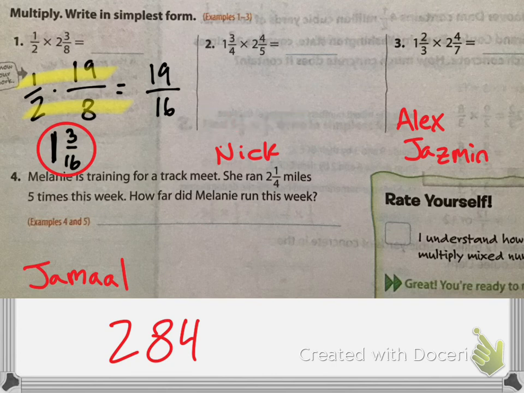Damar, let's turn these into improper fractions. Damar, what is 1 3/4 as an improper fraction? 7 over 4. Yeah, 7 over 4. 1 times 4 is 4, plus 3 is 7. And then what is 2 4/5 as an improper fraction? 14 over 5. Perfect. 14 over 5. Let's see. Nick, can I cross cancel anything here? No, I can't. So we across multiply.